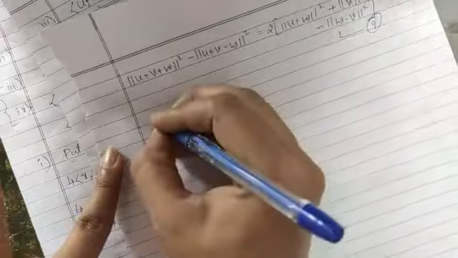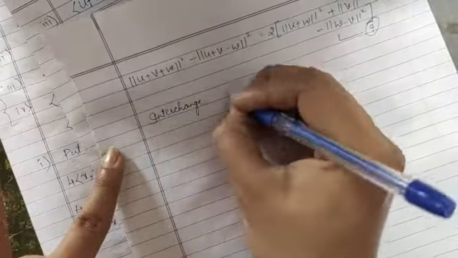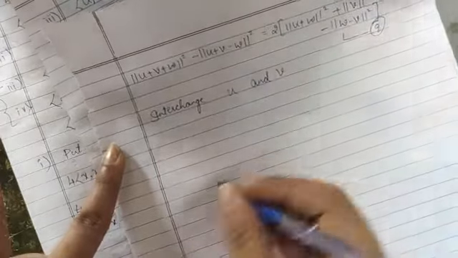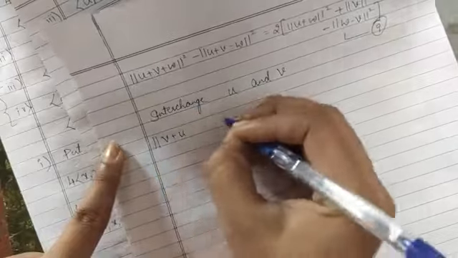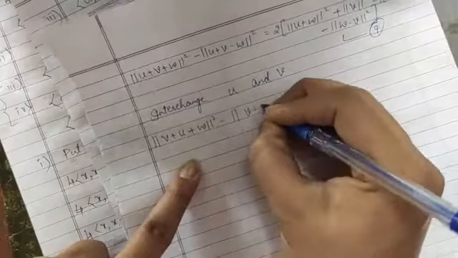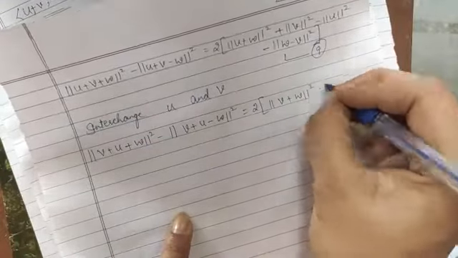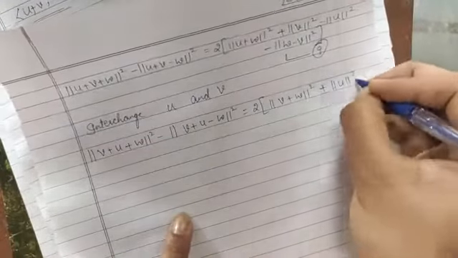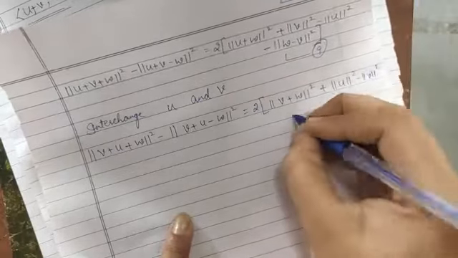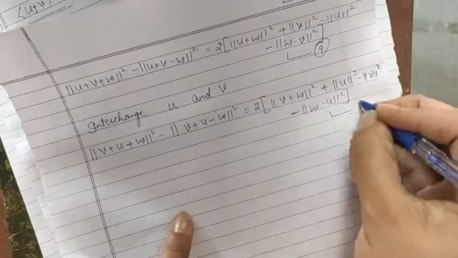Now interchange u and v in your equation number 9. Okay, so if you interchange, you will get norm v plus u plus w whole square minus norm v plus u minus w whole square is equal to 2 into norm v plus w whole square plus norm u square minus norm v square minus norm w minus u whole square. Call this as equation number 10.